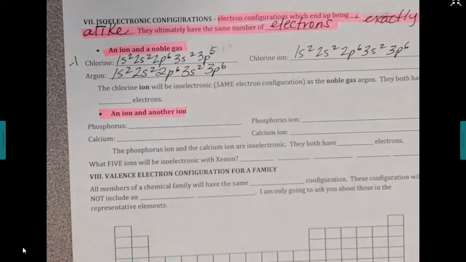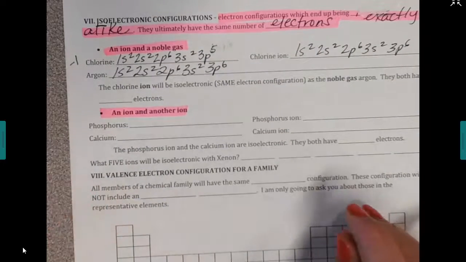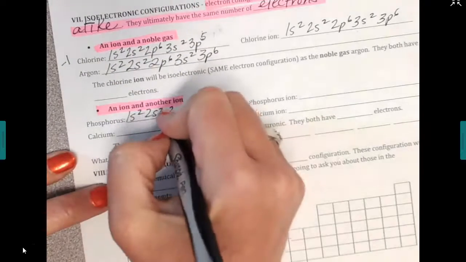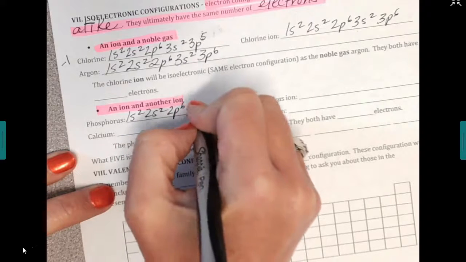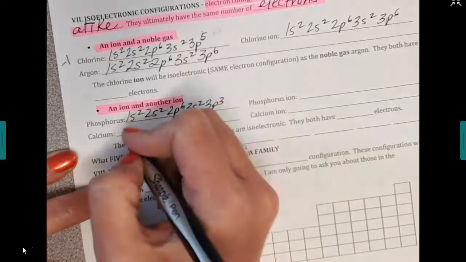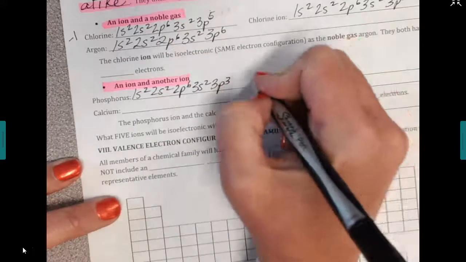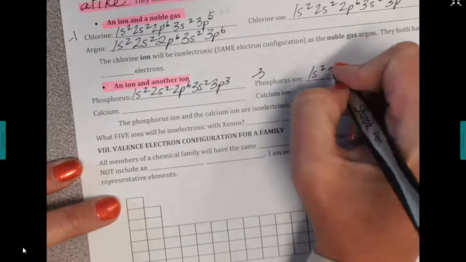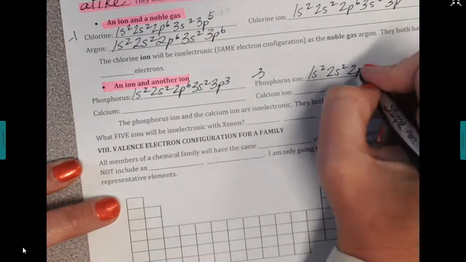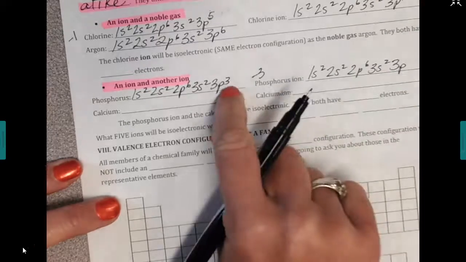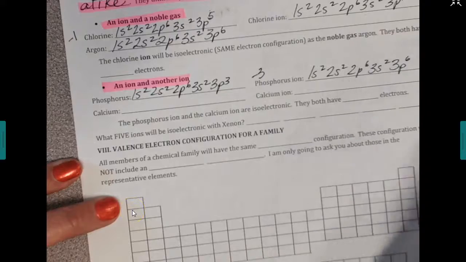Okay. So phosphorus and a phosphorus ion. So phosphorus is here at 3p3, 1s2, 2s2, 2p6, 3s2, and 3p3. Phosphorus is in group 5A, so it ends up gaining 3 electrons. 1s2, 2s2, 2p6, 3s2, and then 3 plus 3 is 6.